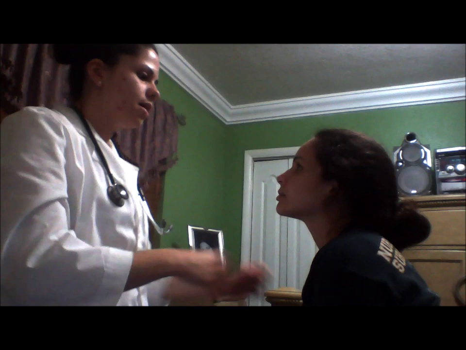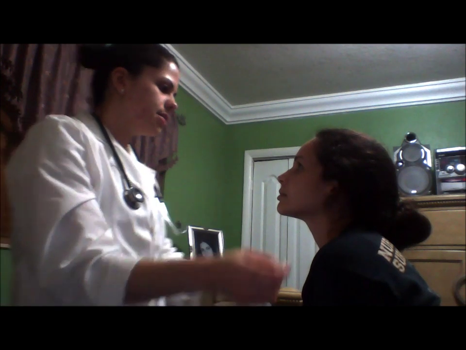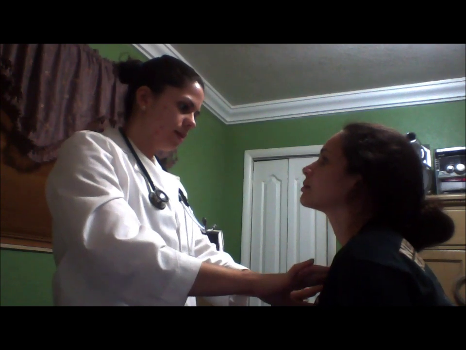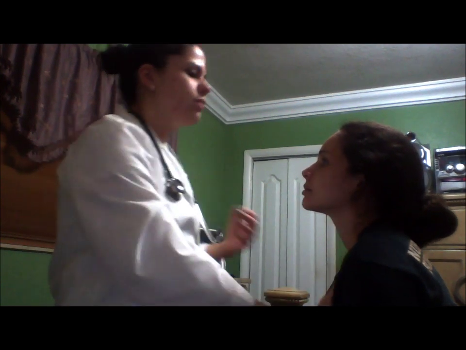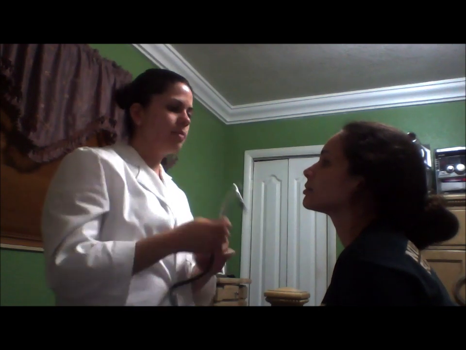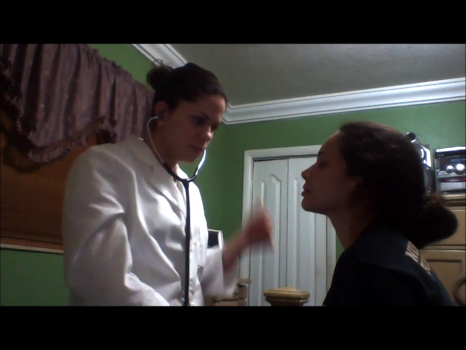Next, I'm going to inspect the chest. I'm going to check for any deformities. And I'm going to listen to her heart sounds.